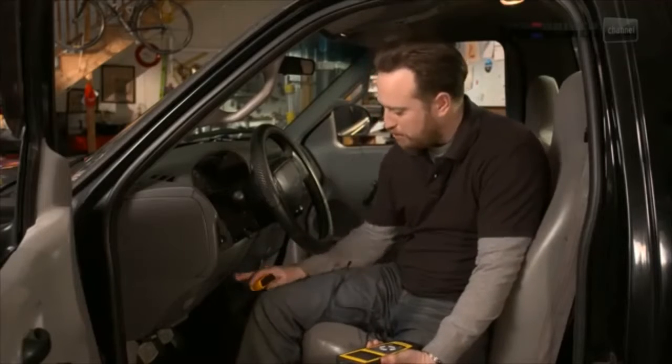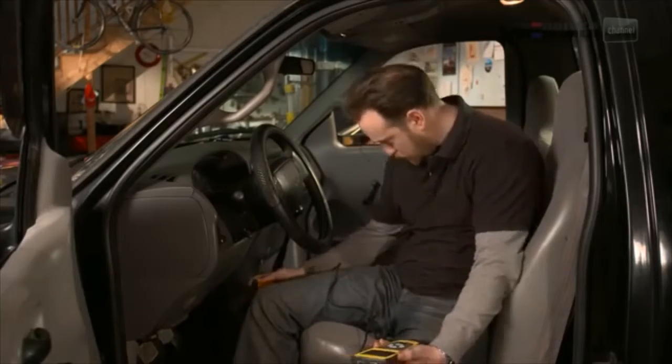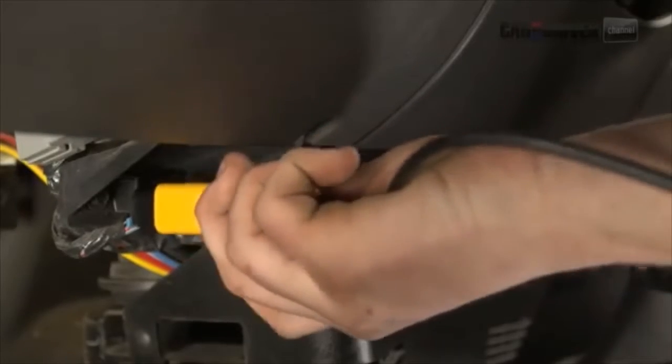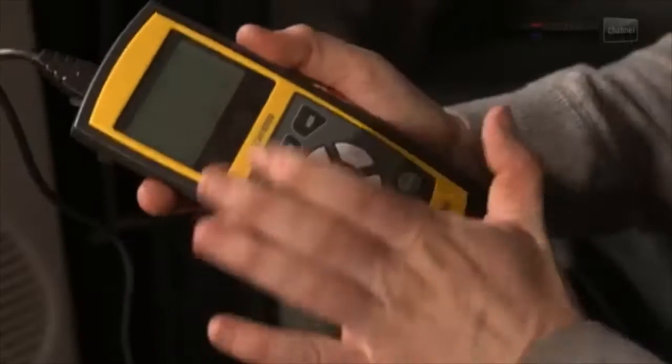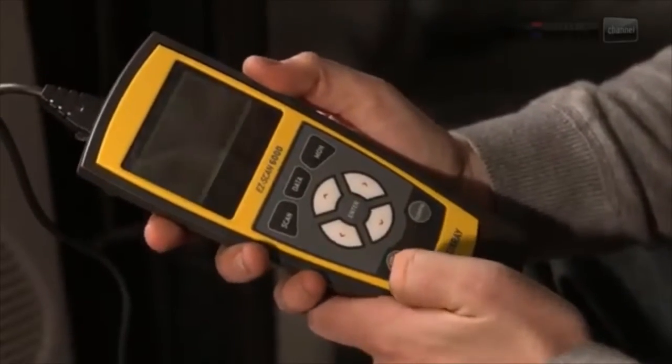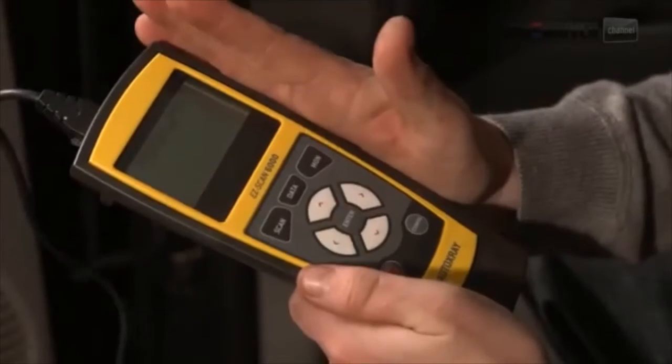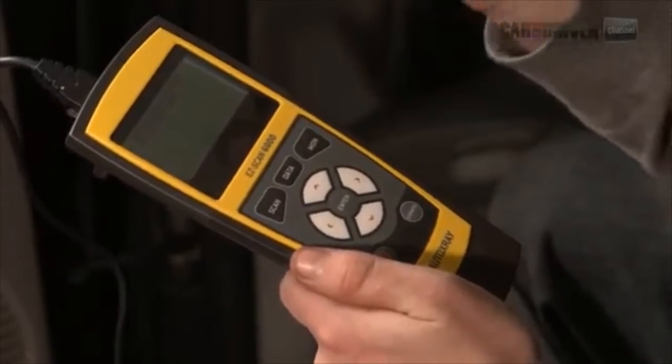First step to getting into the computer is to plug into the port that's under the dash. Most of the time you'll find them right by where your knees are. This one is hidden pretty deep, so I'll plug it in. Powering this one up, you just press the button like this. This one is externally powered, not all of them are. Some of them run on the vehicle power, so you'll have to key it on.